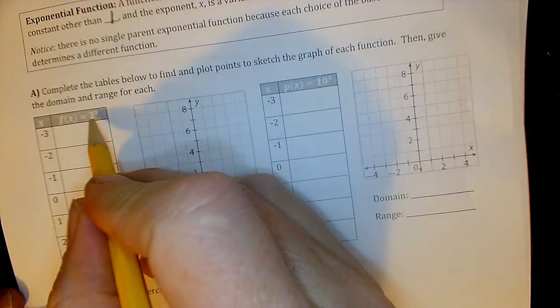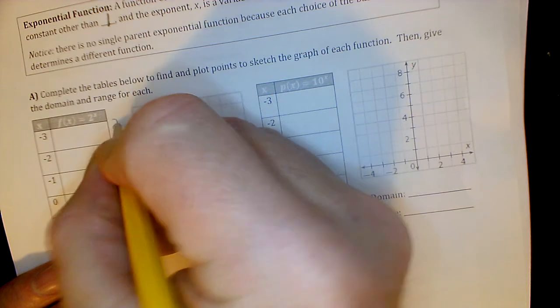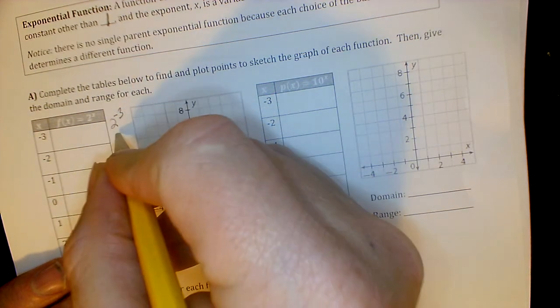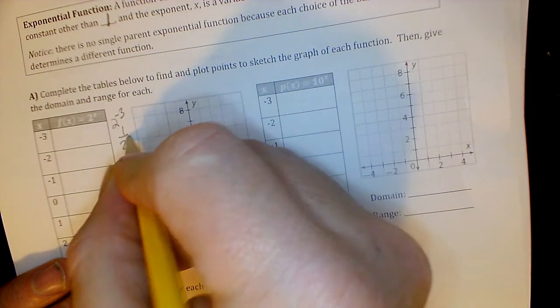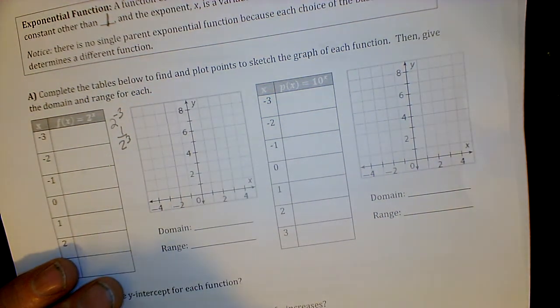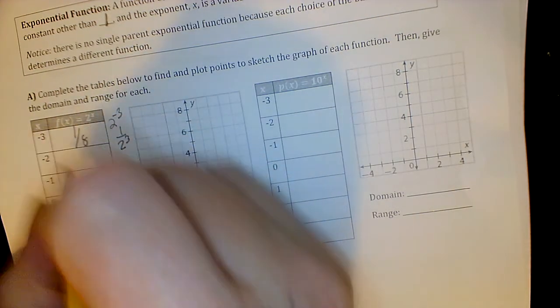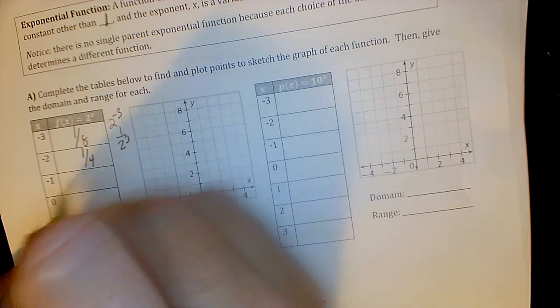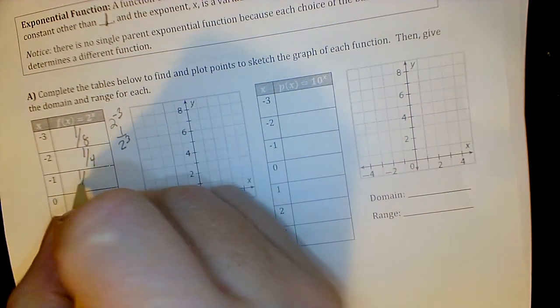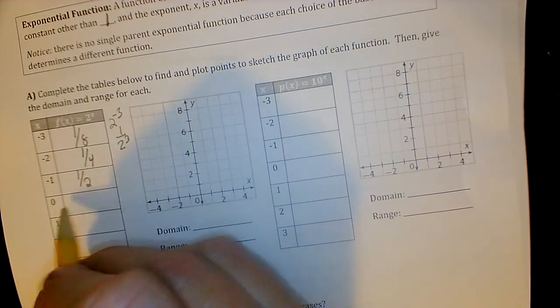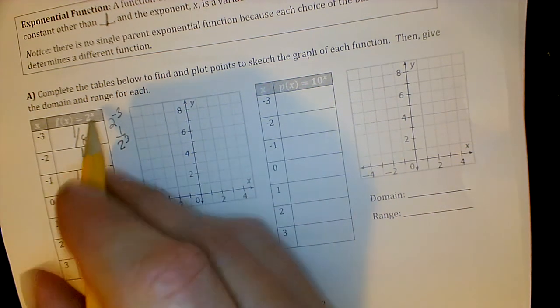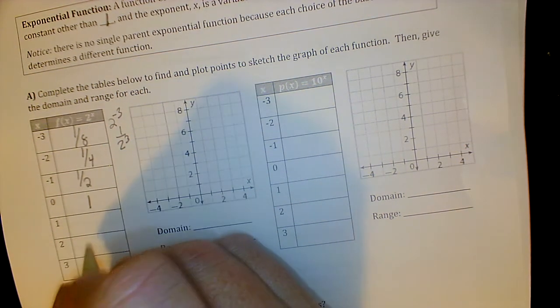And remember, anytime I put a negative exponent, so if I had 2 to the negative 3, that would turn into 1 over 2 to the third, right? Negative exponents flip us over. So what we're getting here is 1/8. This is flipped over squared, so that's 1/4. This is just flipped over to the first power, so that's 1/2. This is to the 0 power. Anything to the 0 power is the number 1.